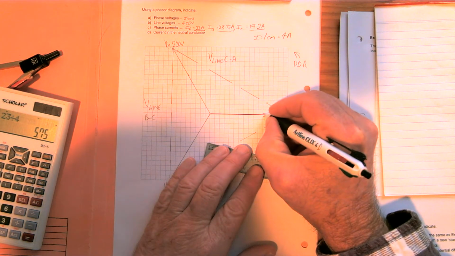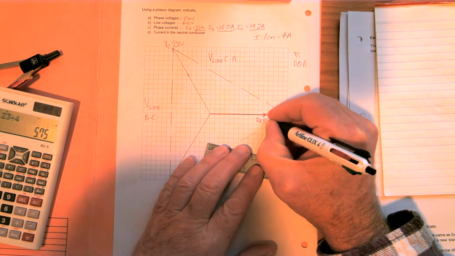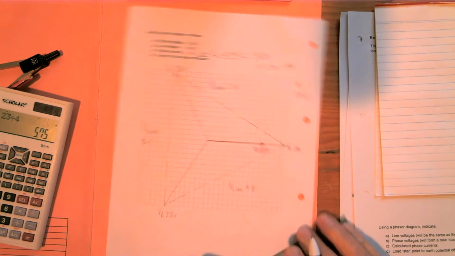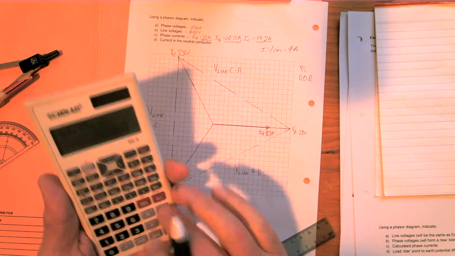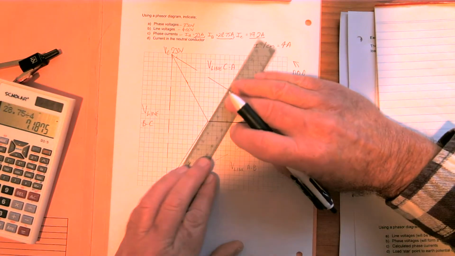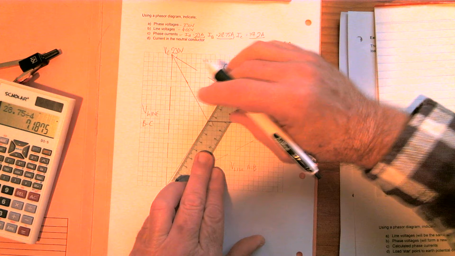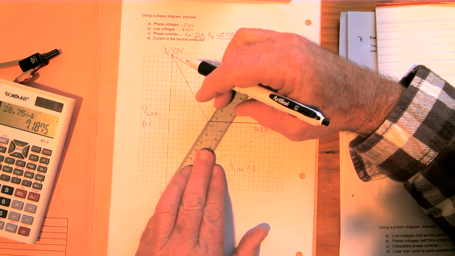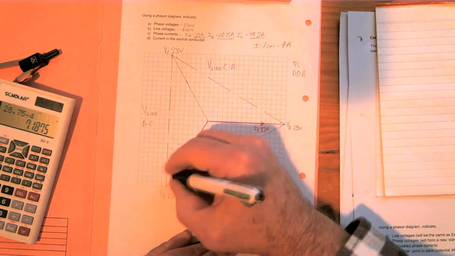There's the A phase current, IA is 23 amps. The IB, 28.75 divided by 4, so that's 7.18, 7.2 long. So 7.2 down on the B phase, down to that point there.